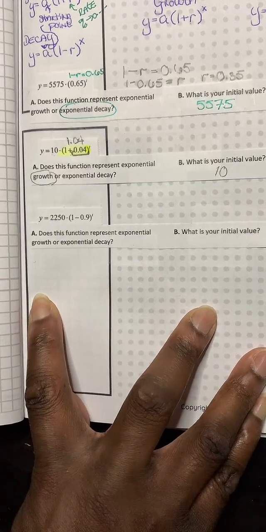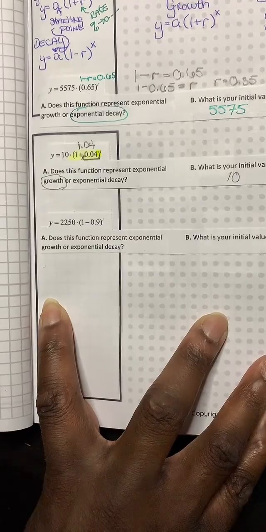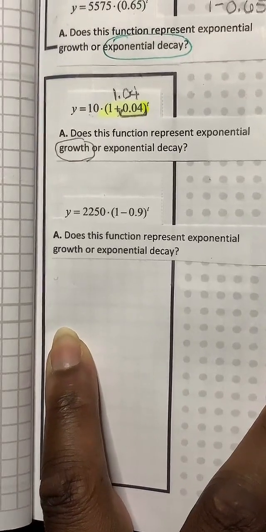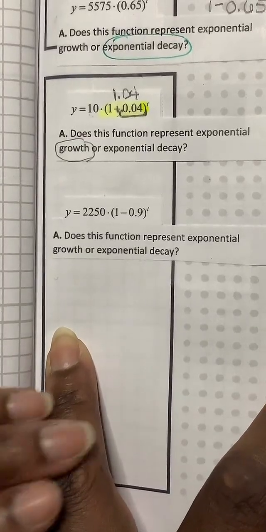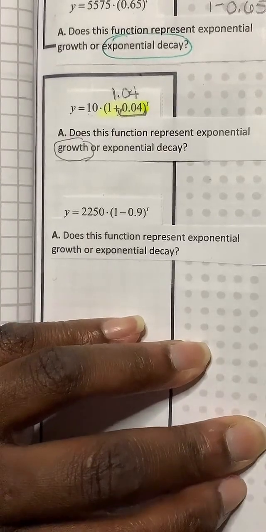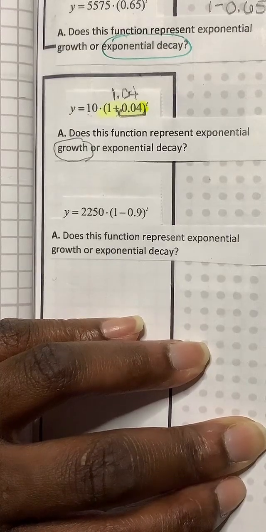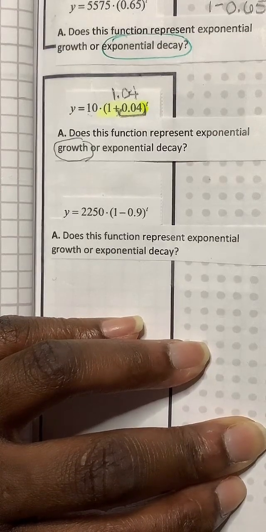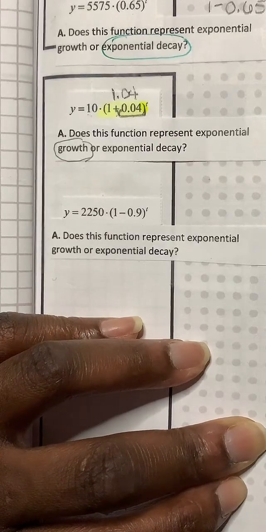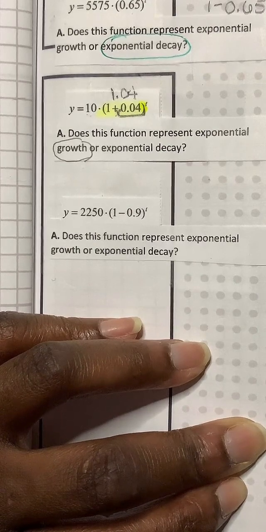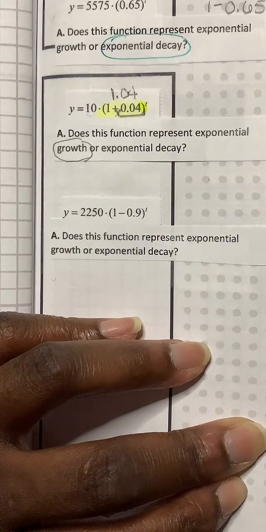Okay. I think it'll be better if I zoom in. Okay, so is it growth or decay? What is the initial value? And what is the growth rate or decay rate? Okay, hold your answers till the end.